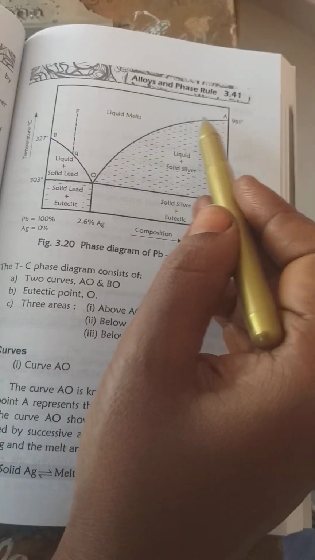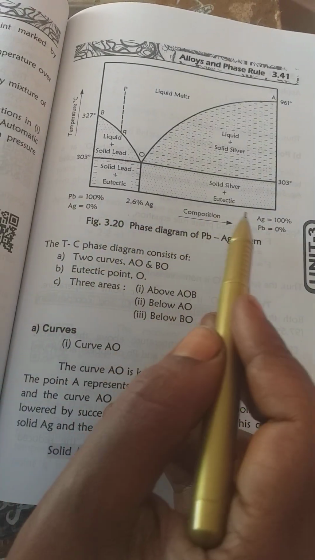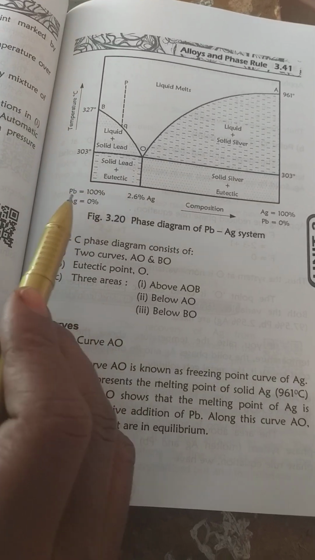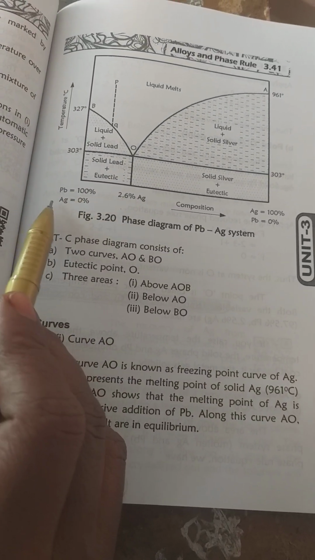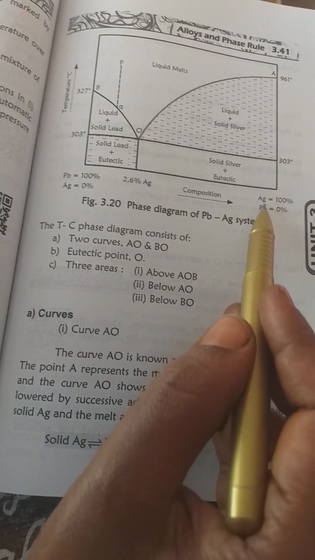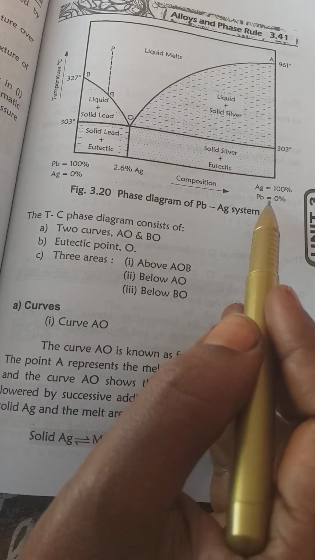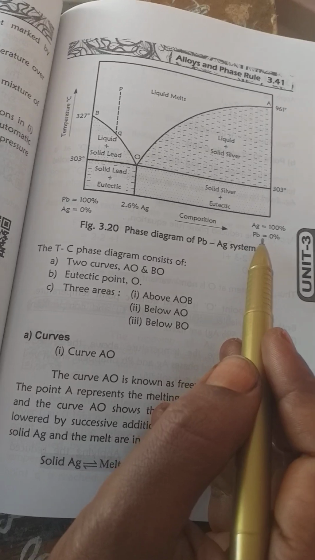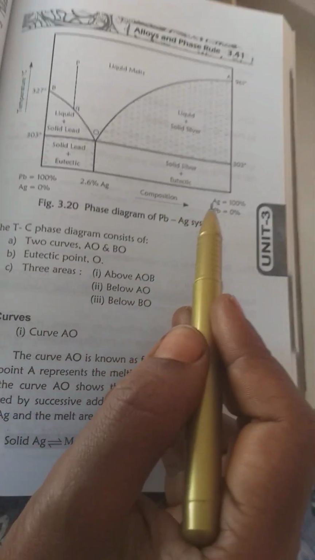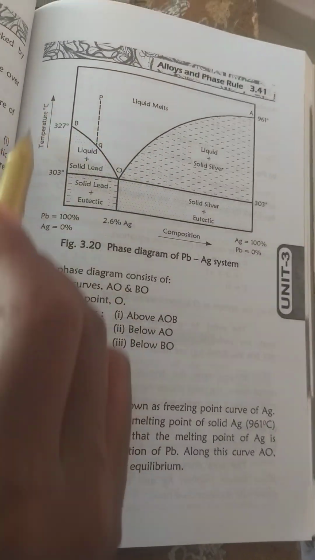When the curve OA or AO is considered, it is said to be the cooling curve of silver. Consider the x-axis alone. The origin point represents 100% lead and 0% silver, and the end point represents 100% silver and 0% lead. So on moving from left to right, the percentage of silver increases and the percentage of lead decreases. Likewise, the y-axis shows the increase in temperature.